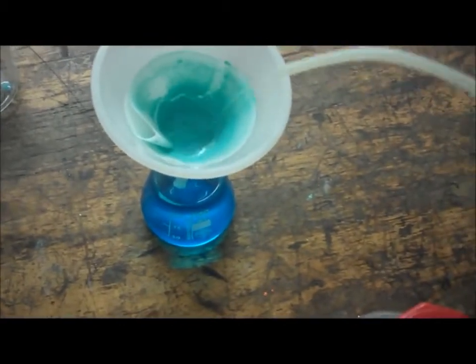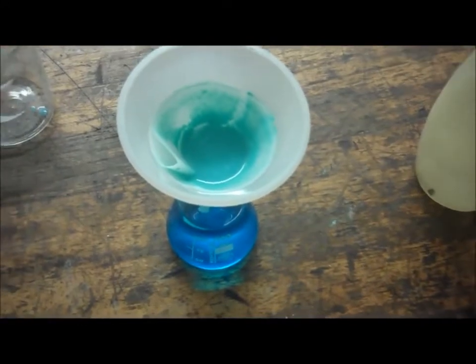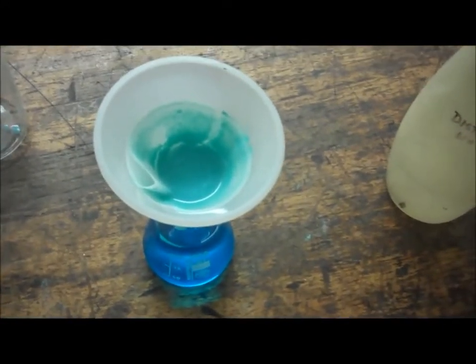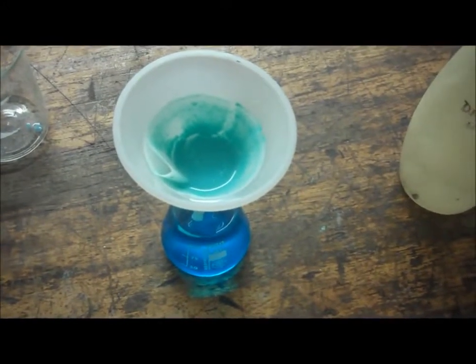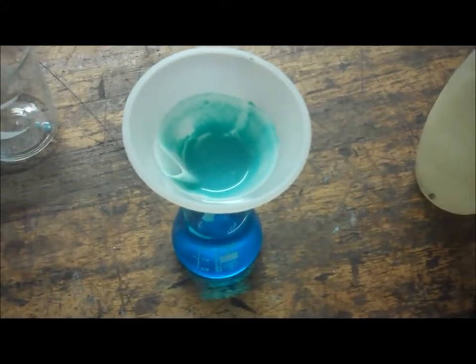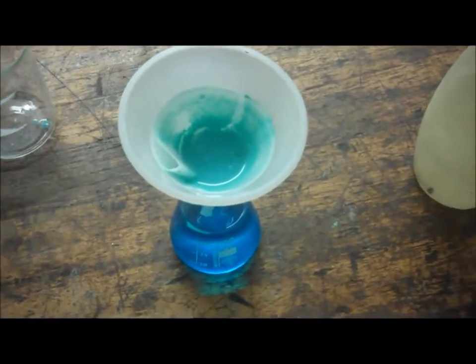What you're doing here is getting rid of any of the liquids that hadn't fully reacted. So any of the leftover copper sulfate, any of the leftover sodium hydroxide, and any of the sodium sulfate as well. This will leave you with a pure sample of your copper hydroxide.